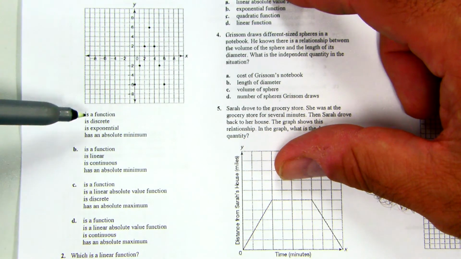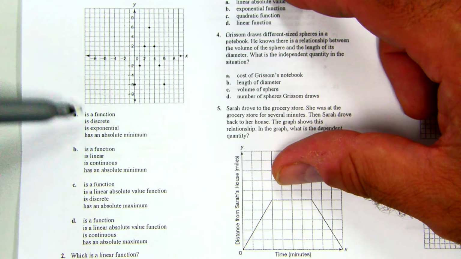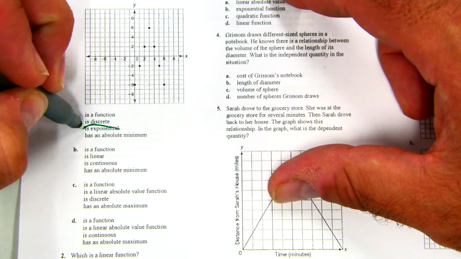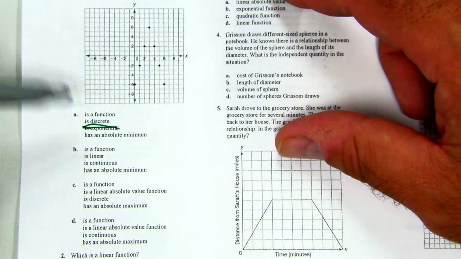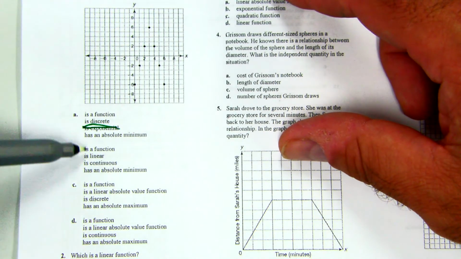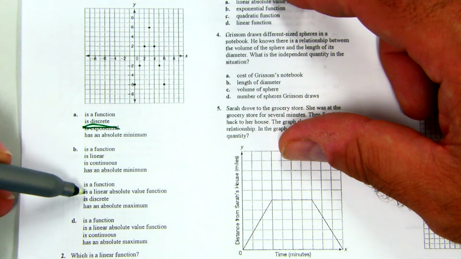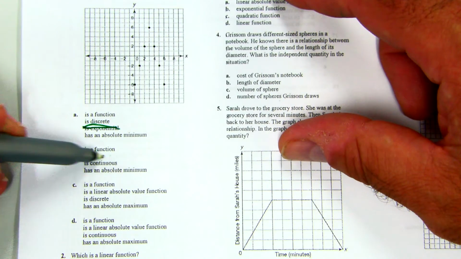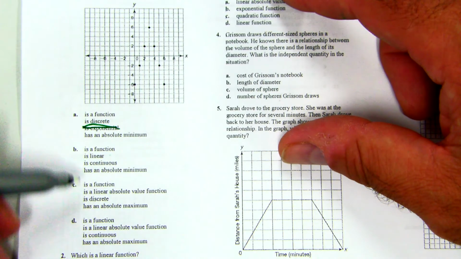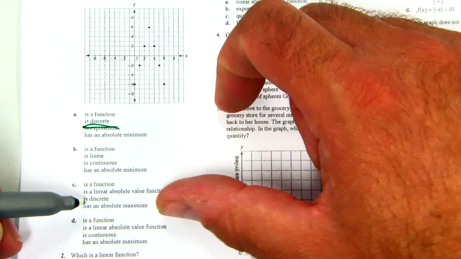But it says it's a function. Okay, well, we all know that these are functions. But this one says exponential. This is not exponential. We already know it's supposed to be absolute value. So now I look down, absolute value. Here's one with absolute value. Here's another one with absolute value. Well, it's not linear, so it's not this one. So when I look at it, now I know it's either got to be C or D. It's a function. It's linear absolute value. It is discrete. It's going to be C.